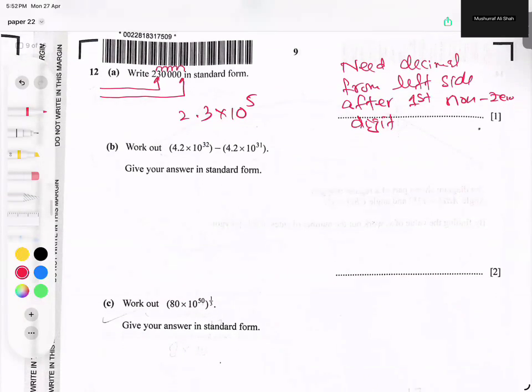Let's talk about this question. This question is a little tricky. How to do it? Make sure the decimal should not go to the right side. Look, 4.2. Okay, the decimal moves left side. That's okay. But the decimal should not go to the right side. Why, sir? Because the rule is after the decimal on the left side we need 1 digit only. So the decimal cannot go to the right side. Here, no problem.